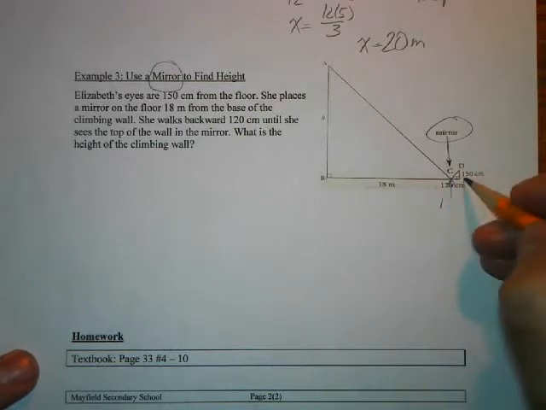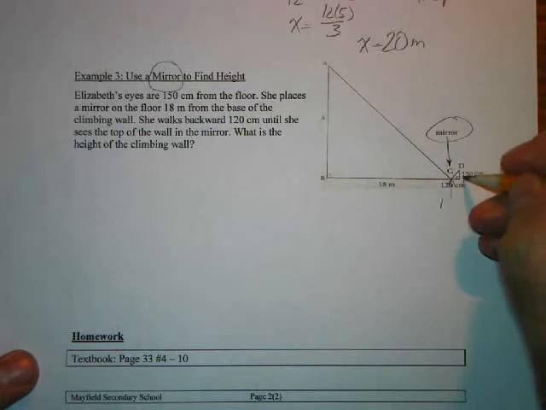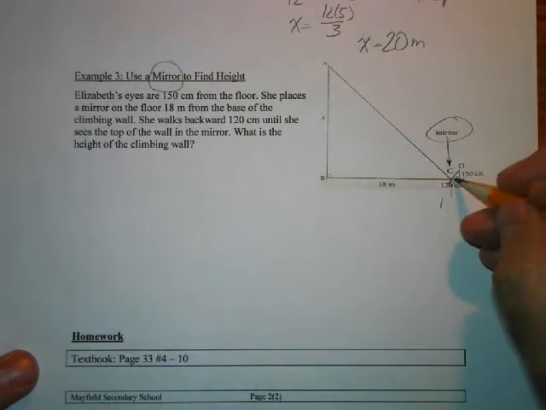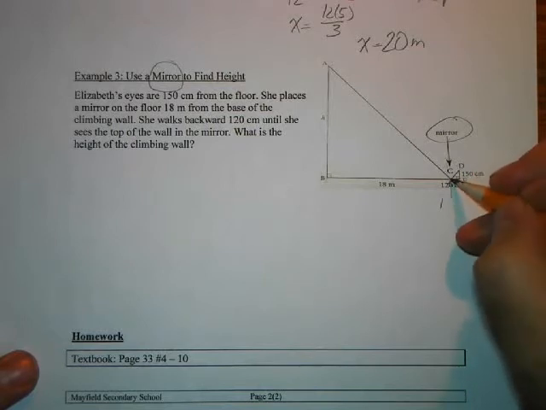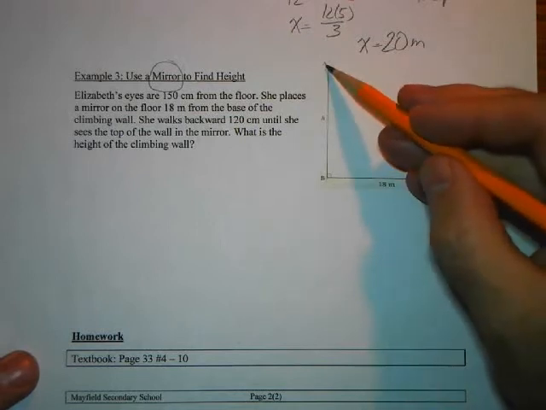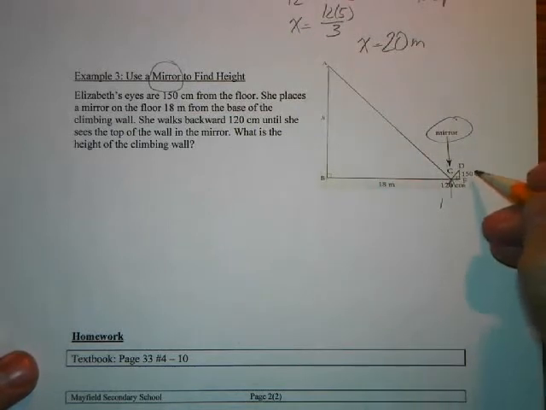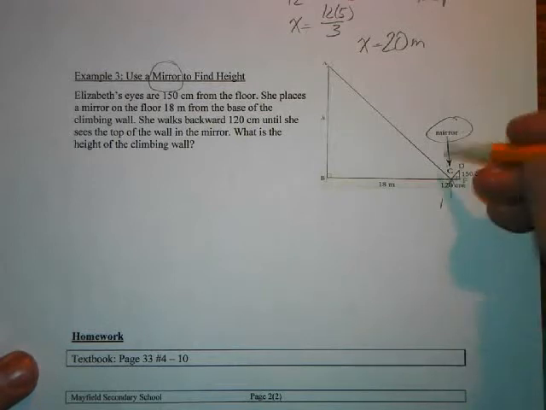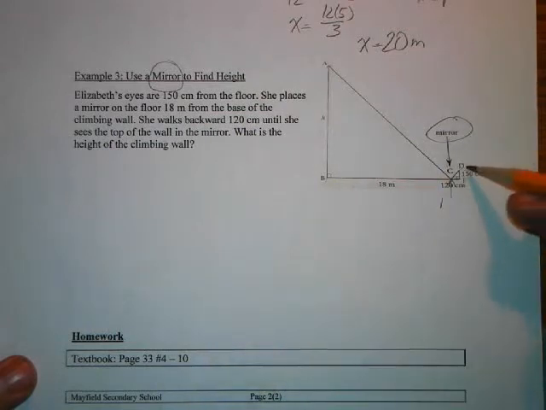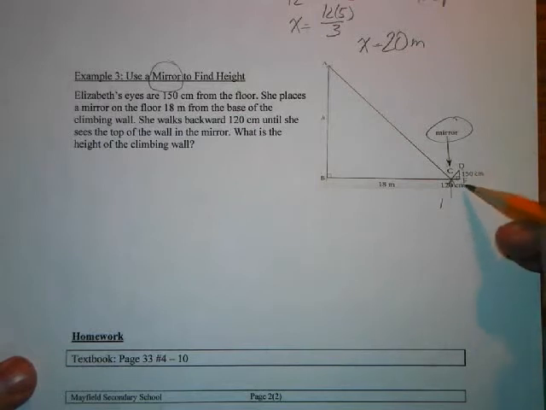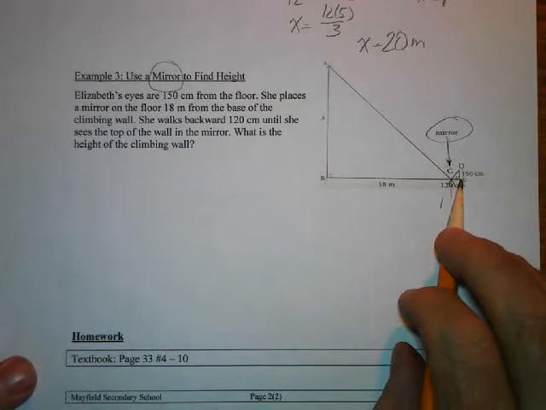She places that mirror, and she backed up a distance away from the mirror, so that when she looked at the mirror, she could see in the mirror the top of the climbing wall. So C is the mirror, A is the top of the climbing wall, and D is her eyes. All she had to measure was the 18 meters. She knows her eyes are 150 centimeters from the ground, and she knows that she's 120 centimeters away from the mirror.